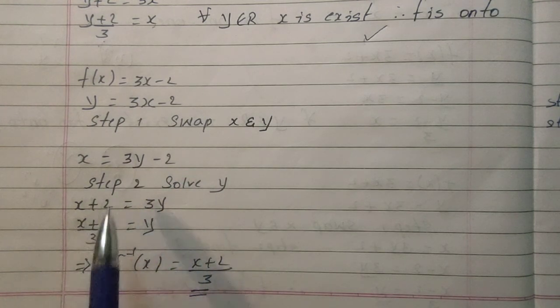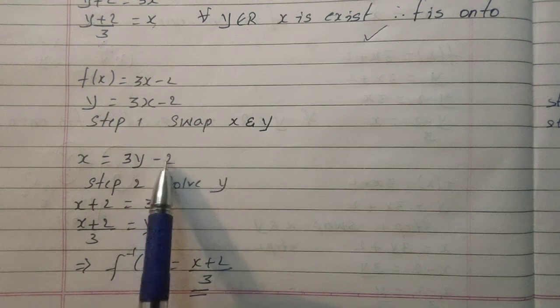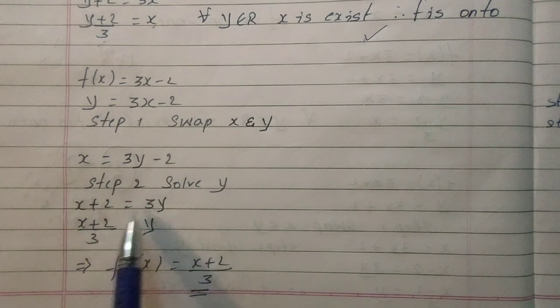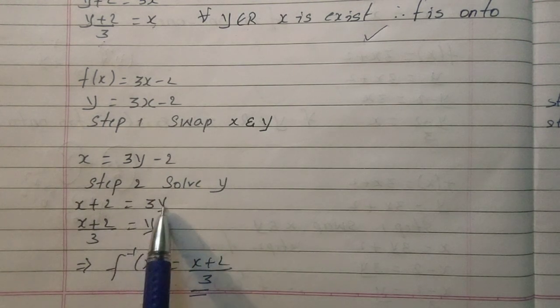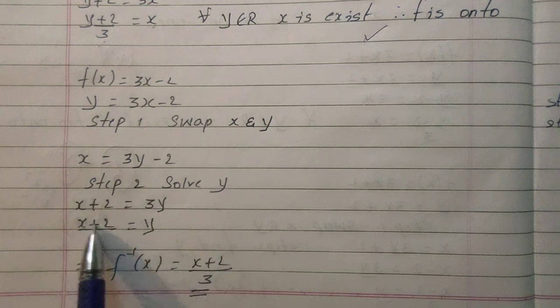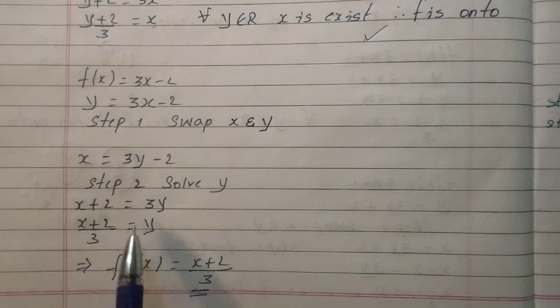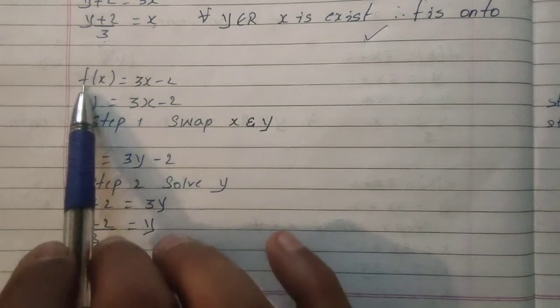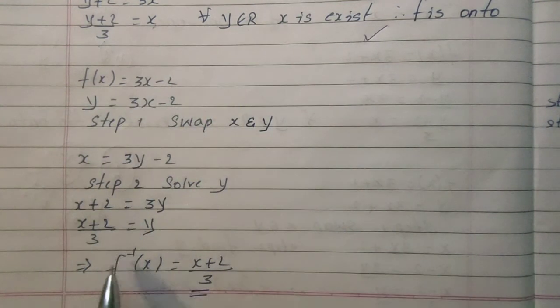That is the second step. Transpose minus 2, minus 2 becomes plus 2. X plus 2 equals 3y. Transpose 3. X plus 2 by 3 equals y. This y is nothing but f inverse x. The function f of x equals 3x minus 2, then f inverse x is nothing but x plus 2 by 3.